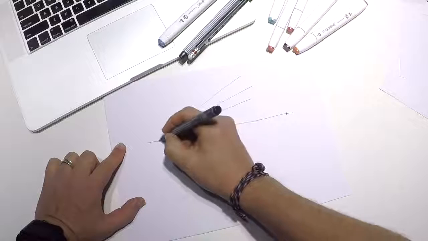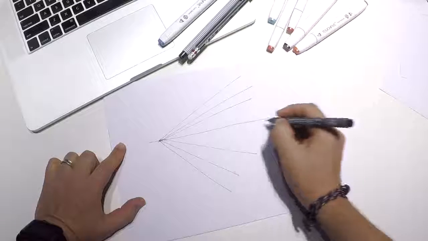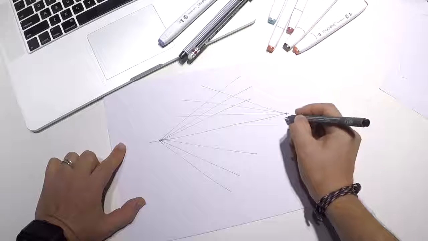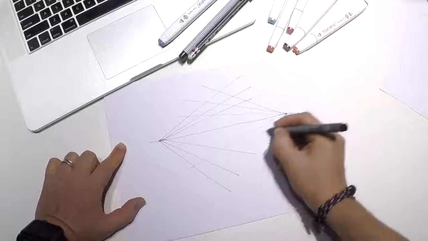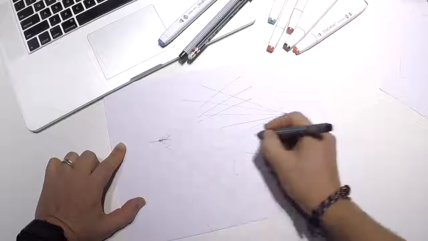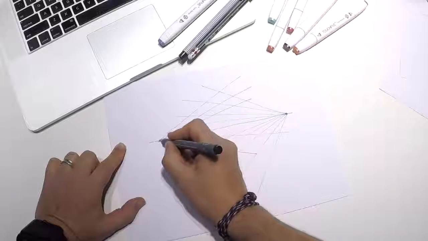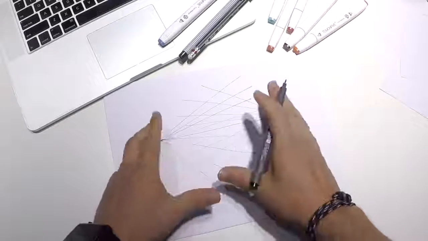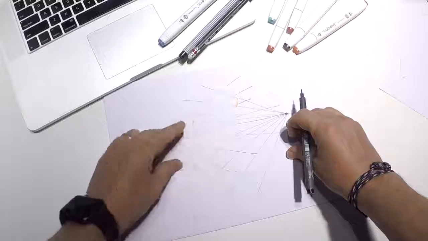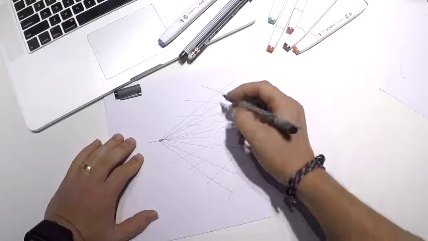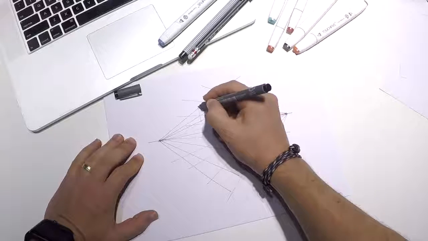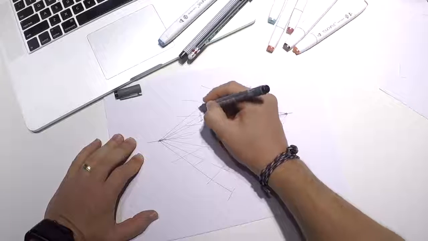So left, right, and then from each of those points I draw lines that in the future will help me organize my object in the space and create the correct perspective of this object. So it's just a kind of grid, left and right, from two vanishing points, with the perspective going to the left vanishing point and the right.